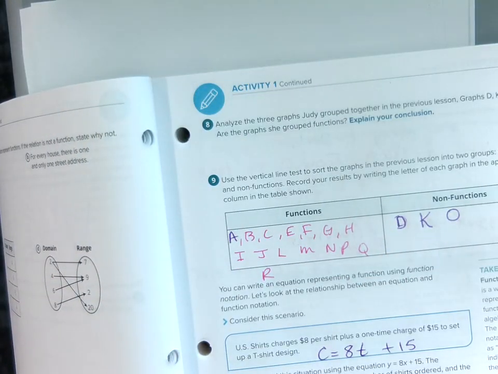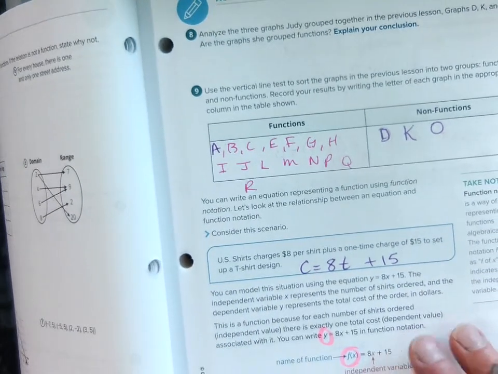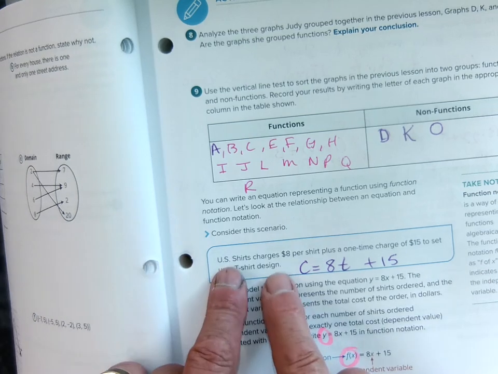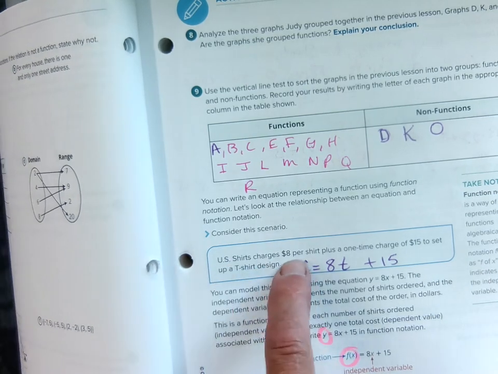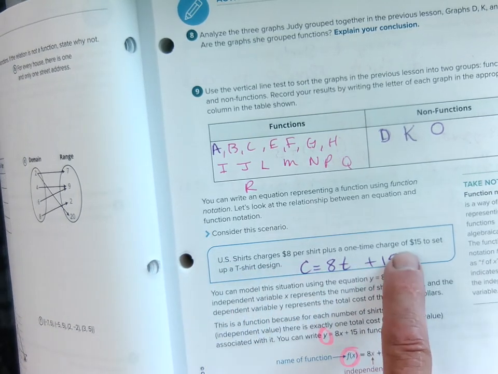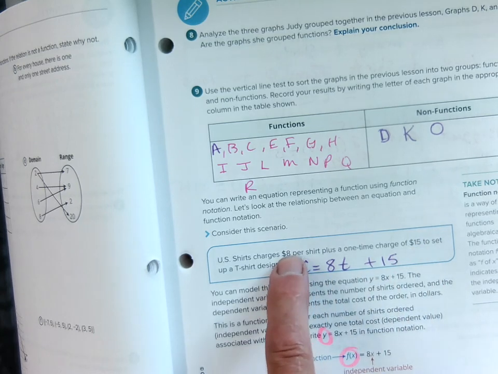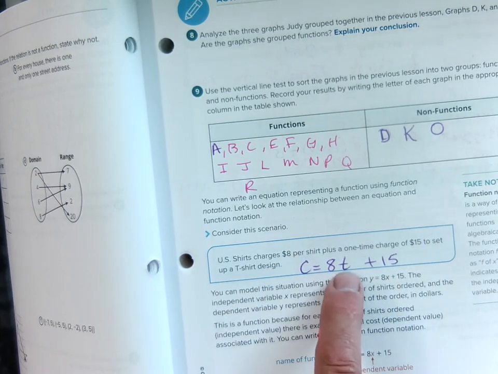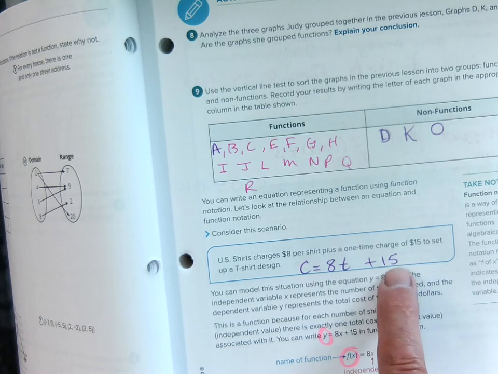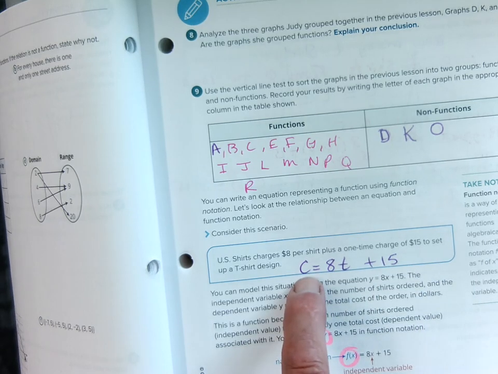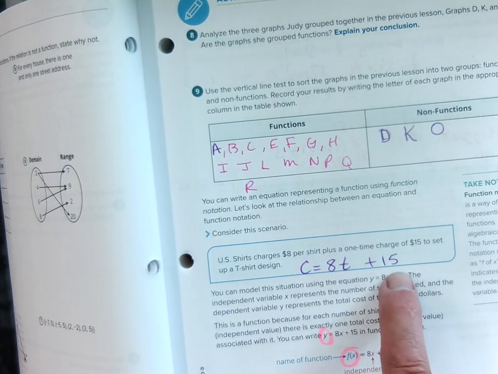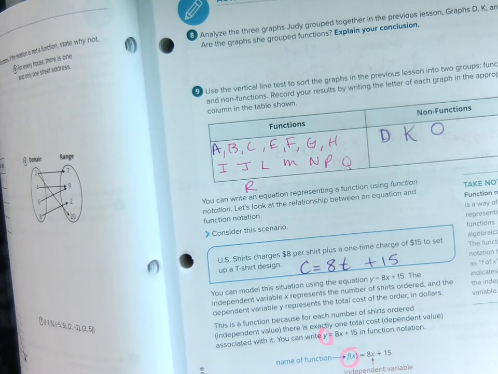Then we had an example in class. Let's look at a real world example. Here's our example: U.S. Shirts charges $8 per shirt plus a one-time charge. So we're going to charge $8 per shirt, 8t, plus the $15. So we got this cost, $8 per shirt plus 15. I said, well, wait a minute. That is a function. We know it's a function.